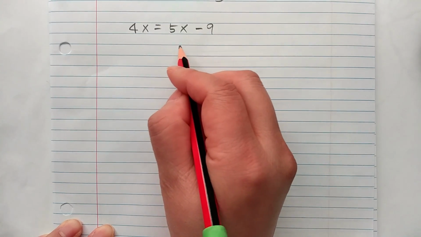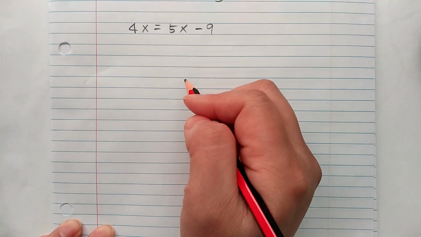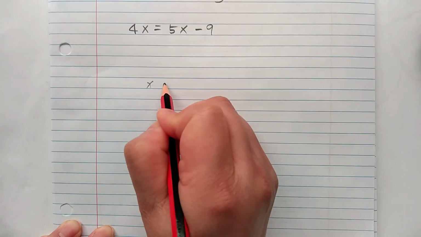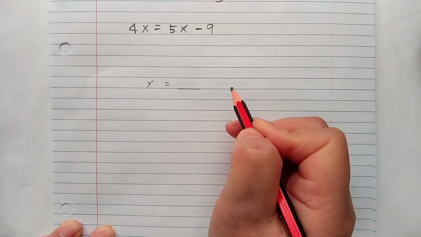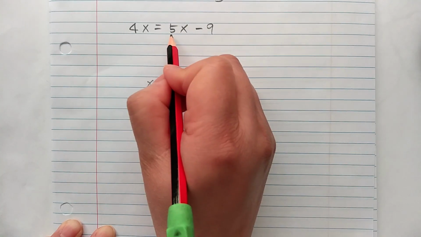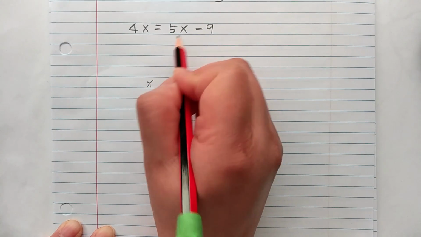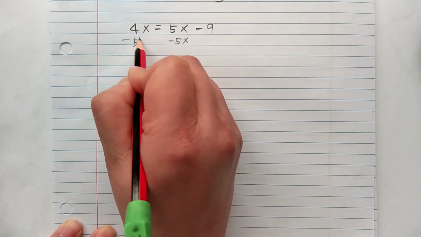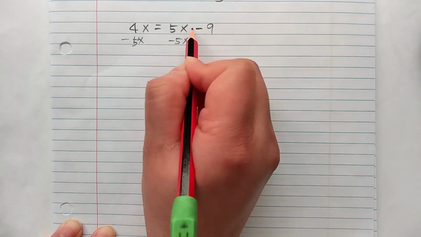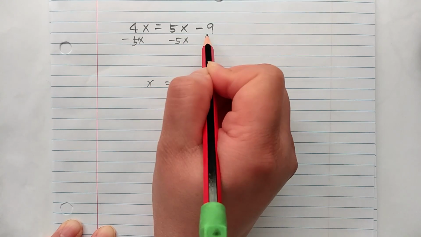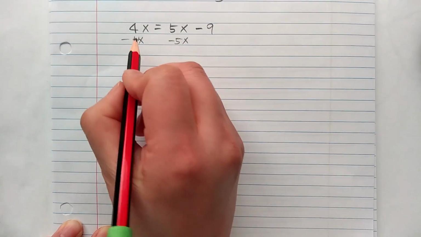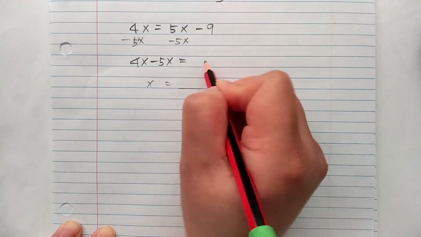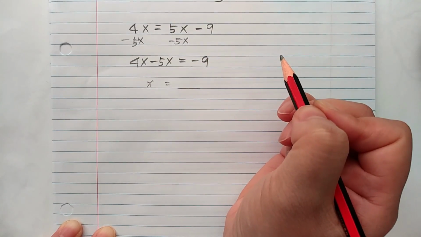4x is equal to 5x minus 9. Our goal is to have x is equal to some number. Then, what do we do with 5x here? If we subtract 5x from both sides, then we'll have 0x, which is 0, then just negative 9 here, and this side will be 4x minus 5x is equal to negative 9.